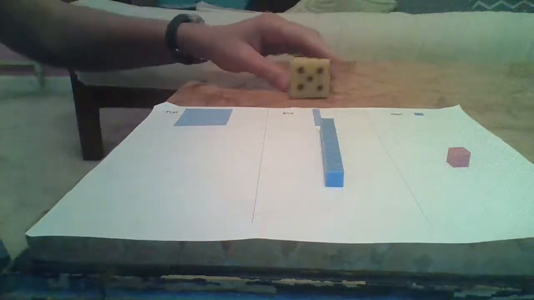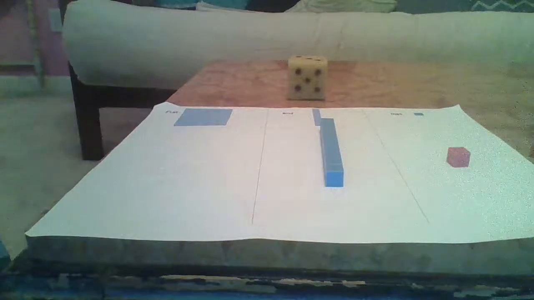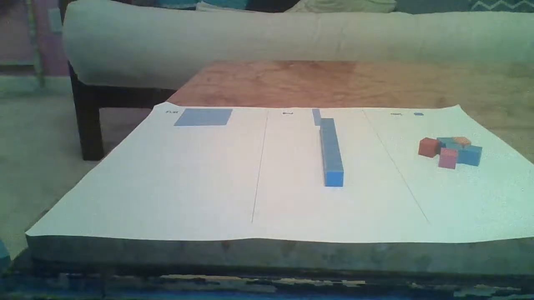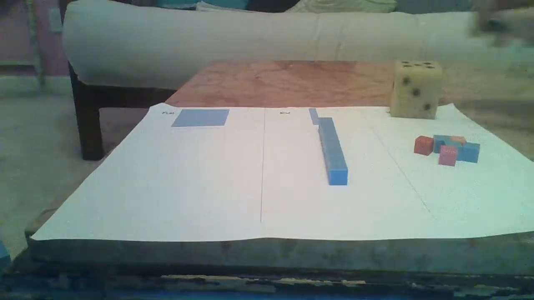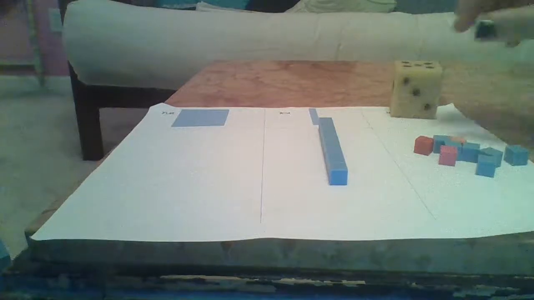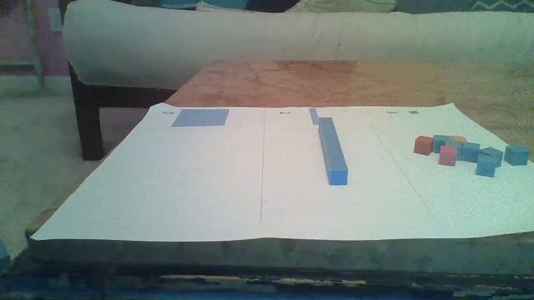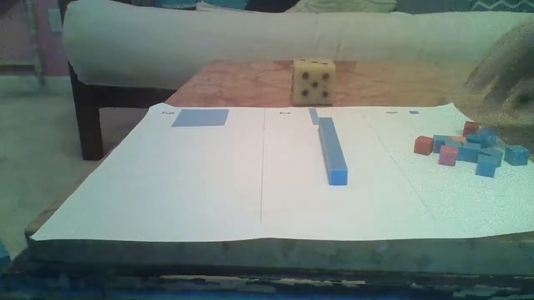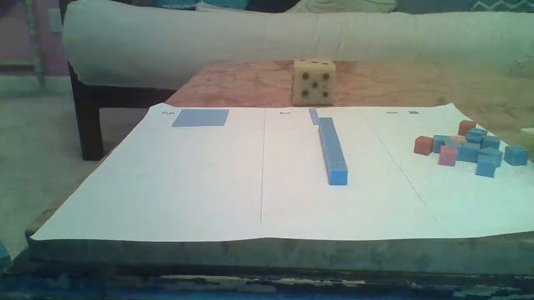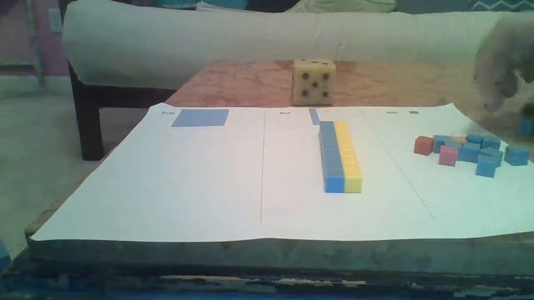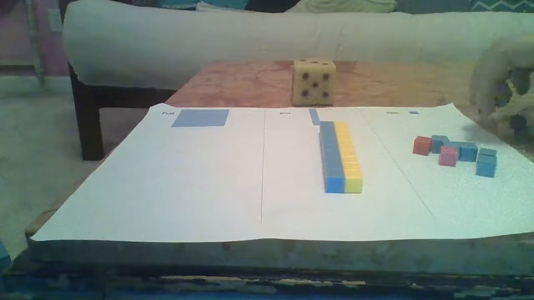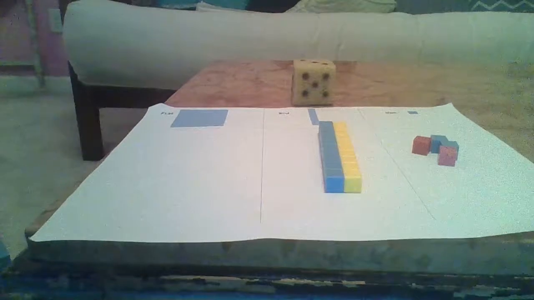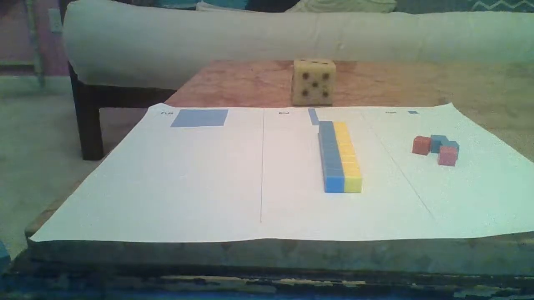All right, she's rolled 5. She's adding another 5. Okay. All right, so our student now has added more.